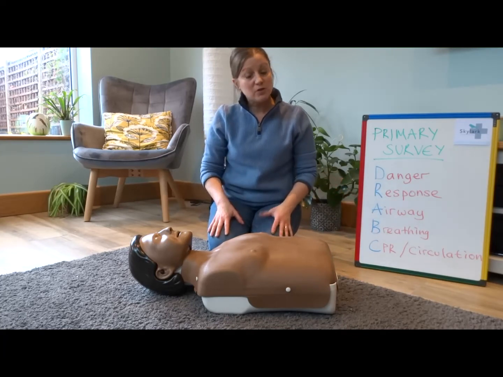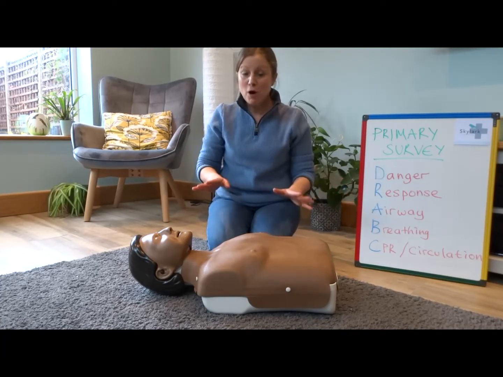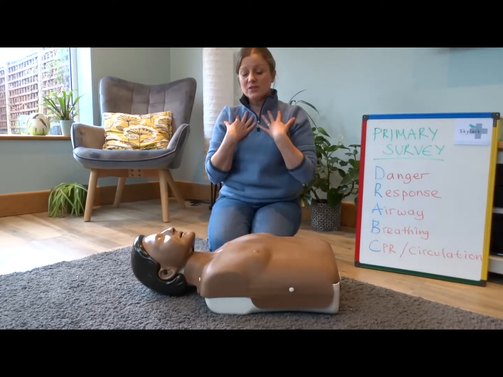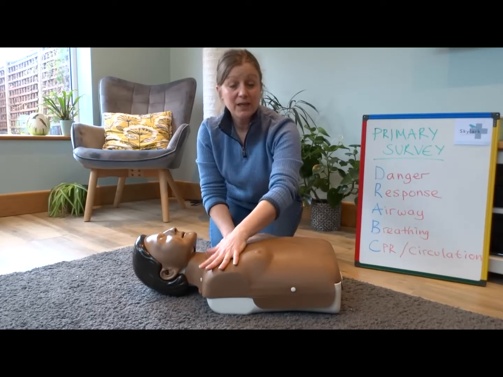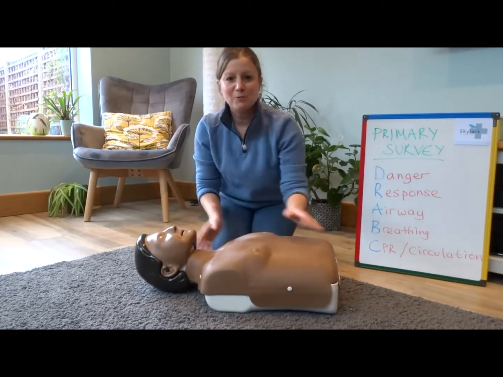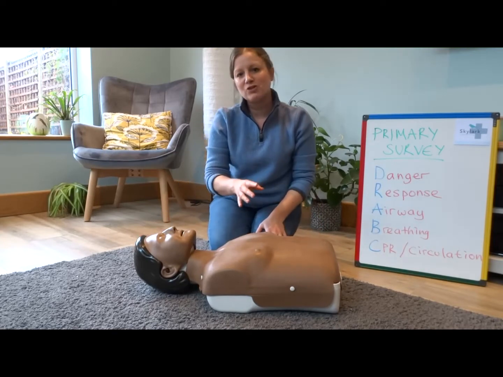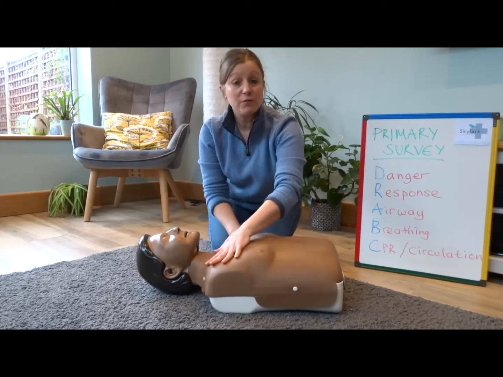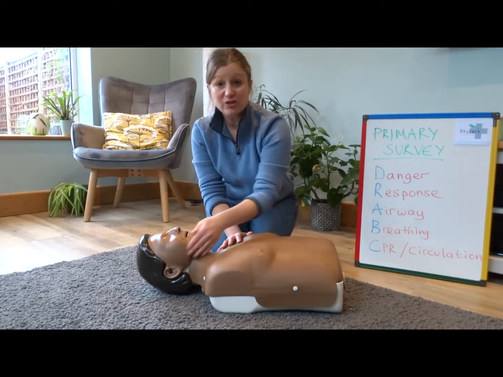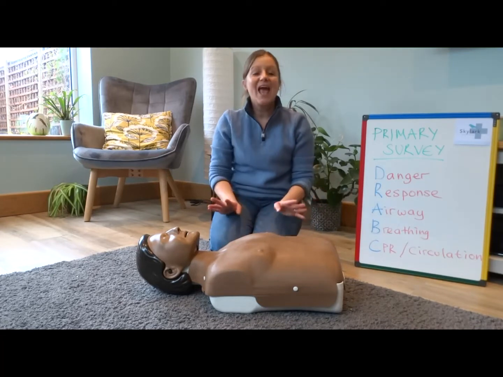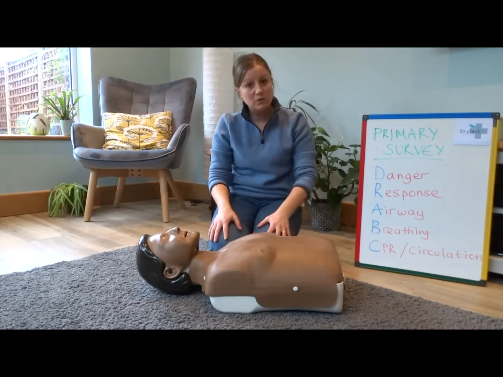You can also touch them. Be appropriate. On the shoulders is a good one, on the collarbones. You're doing it fairly firmly. You want to stimulate a response, but obviously, don't shake them too much, especially if you think they've got a head or spinal injury. But pat them on the front of the shoulders. You could touch the face, rub the shoulder, squeeze the hand, squeeze the arm, pat the leg, anything to try and get them to respond to you.